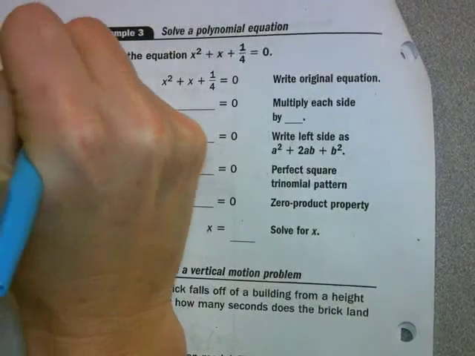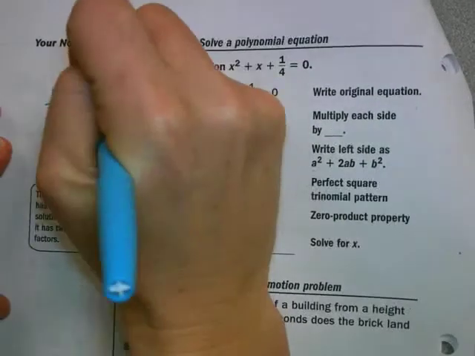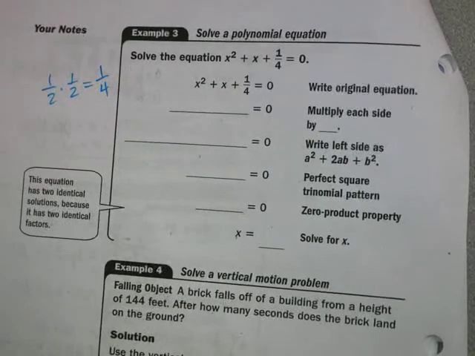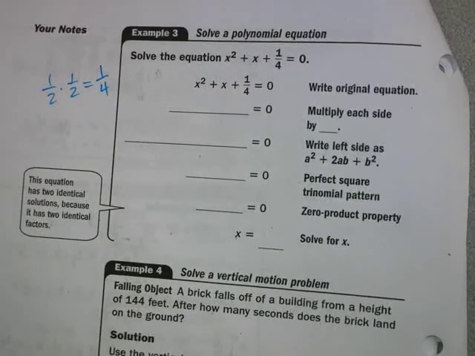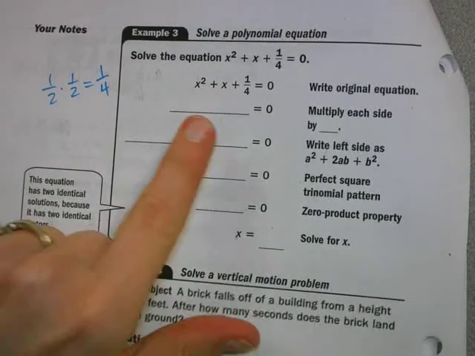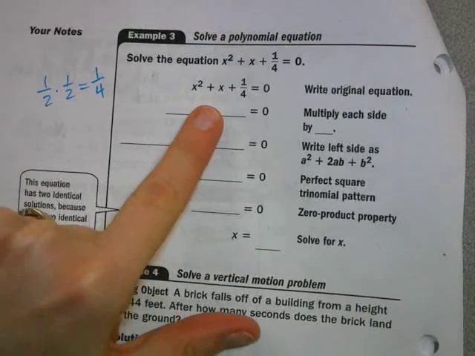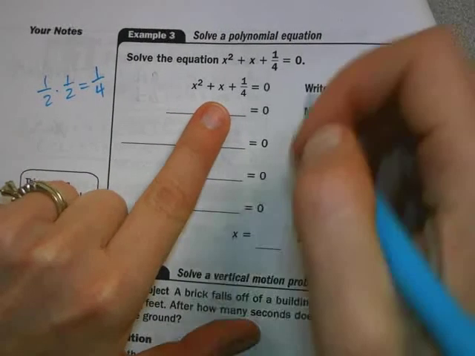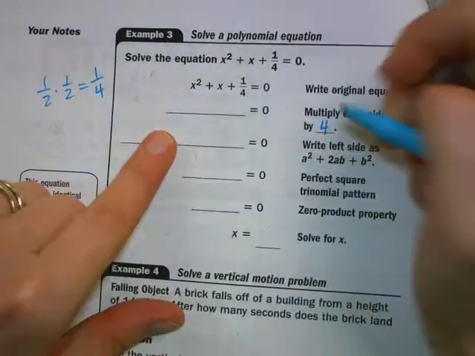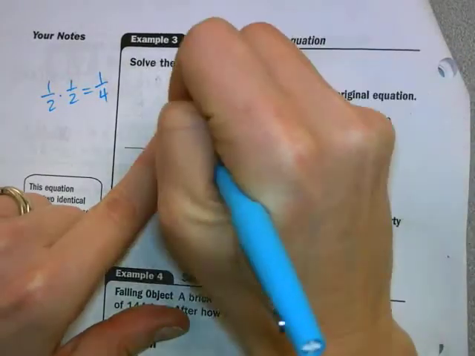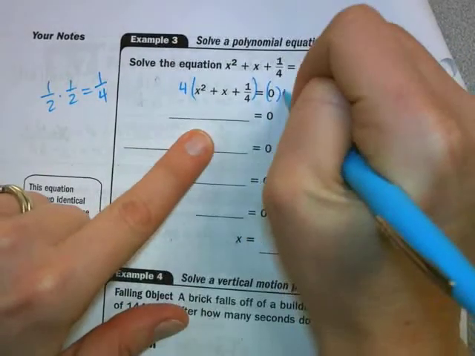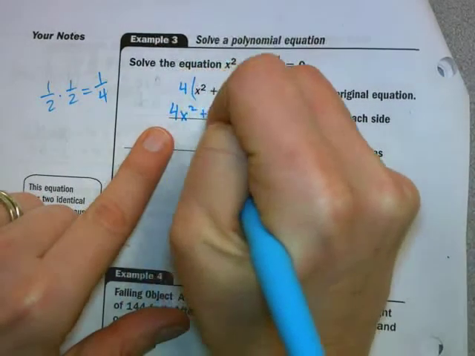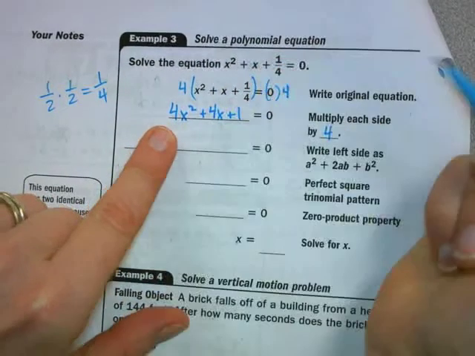Okay, so I have a perfect square trinomial. One way I could do this is by identifying that this right here is x plus 1/2, the quantity squared. Or if I wasn't sure, I could multiply each side by 4. So I multiply everything on this side by 4 and everything on this side by 4. That gives me 4x squared plus 4x plus 1 equals 0, because anything times 0 is 0.